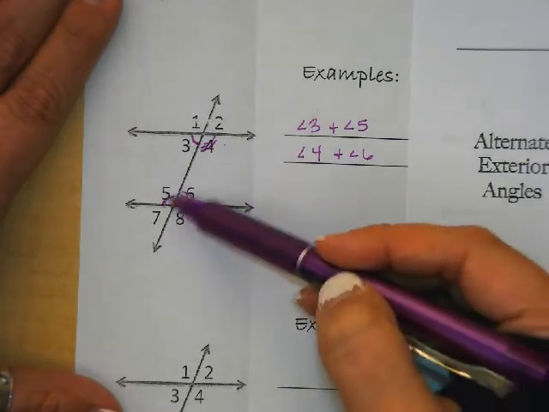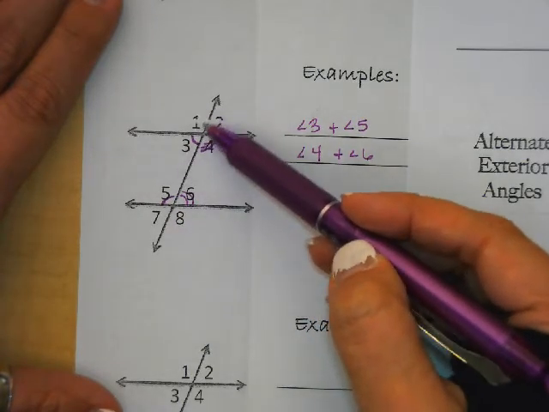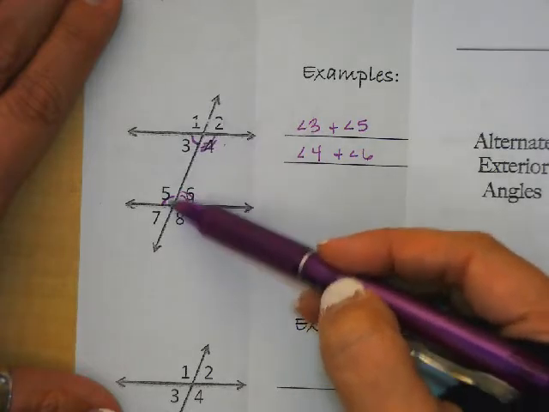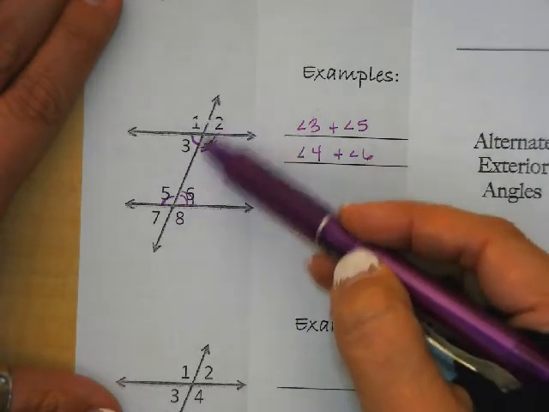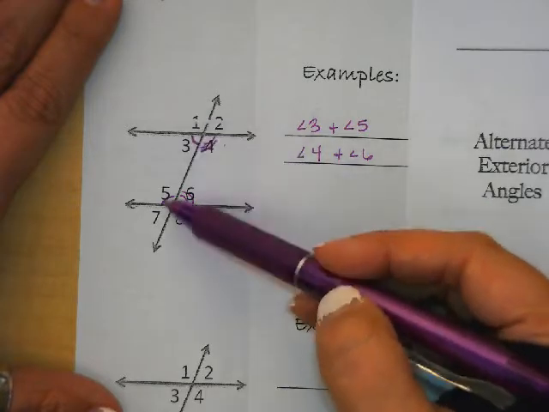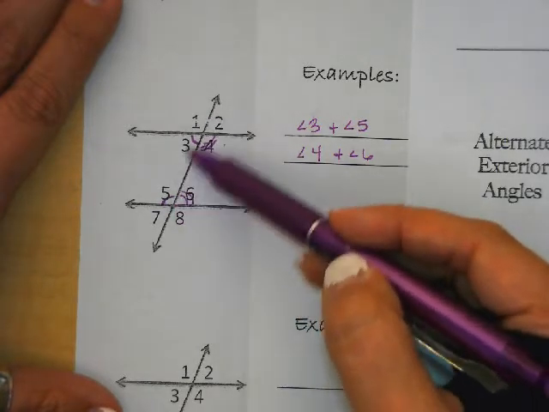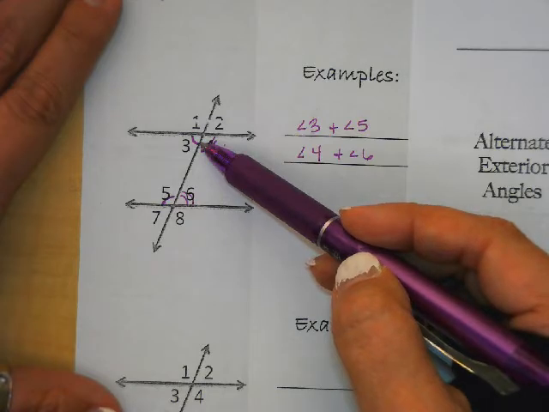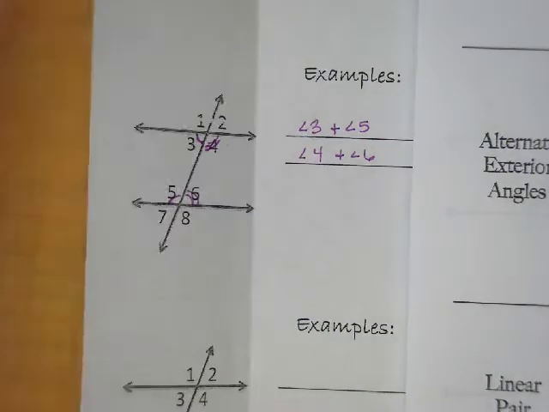Okay? So let's think about this. A minute ago, we talked about corresponding angles, right? We said 1 and 5 are corresponding. Look at 1 and 3. That's a linear pair. That equals 180, doesn't it? So if angle 1 and angle 5 are equal, then 3 and 5 are also supplementary. Okay?